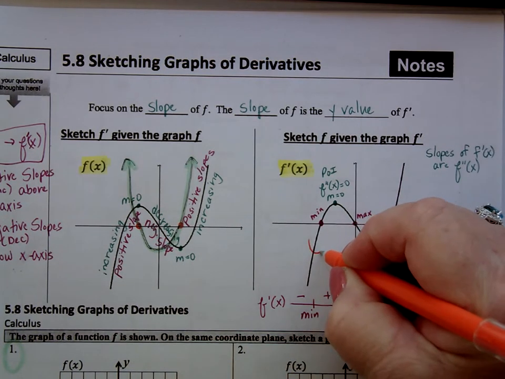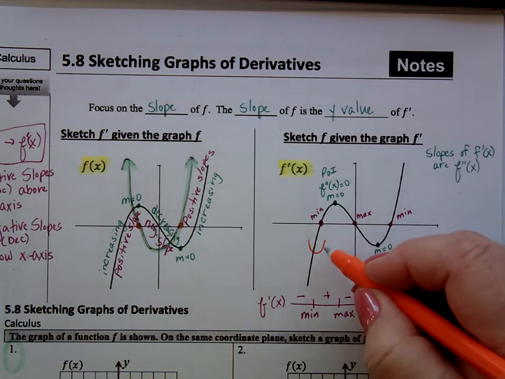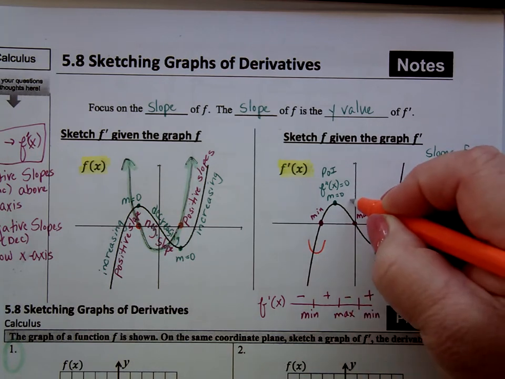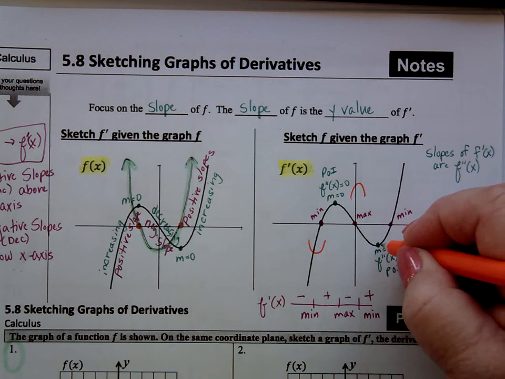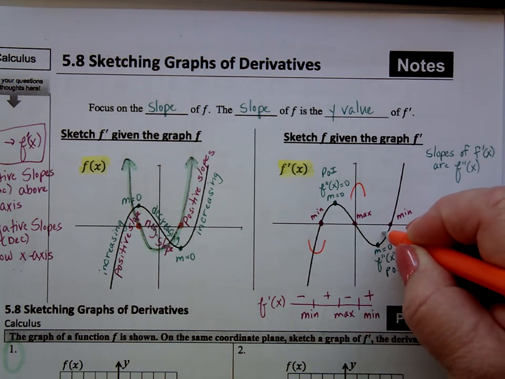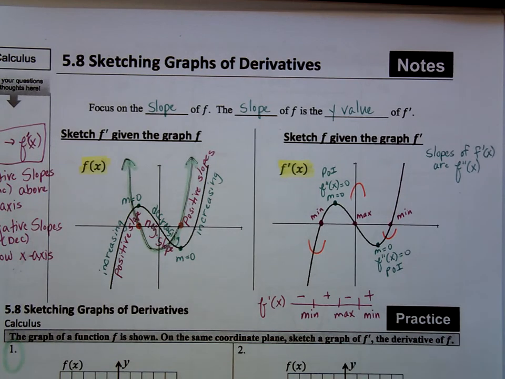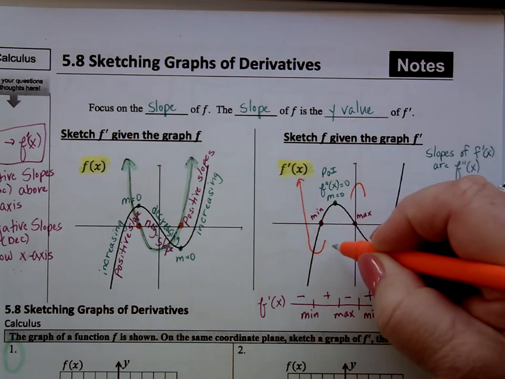Here's my minimum. I probably could move that over a little bit, but there you go, minimum there. This place is a maximum place. And then I have a minimum location over in this area here. I'm going to make my minimum a little bit higher this time. I can put it wherever I want. It just has to be a maximum or a minimum in that location. All right, so let me connect them together. So if I connect them together with my maximums and minimums, here it is, right?